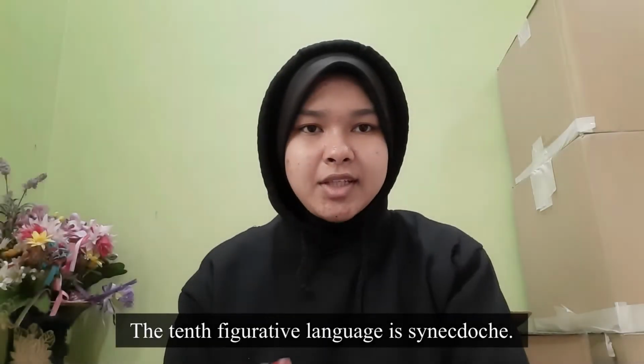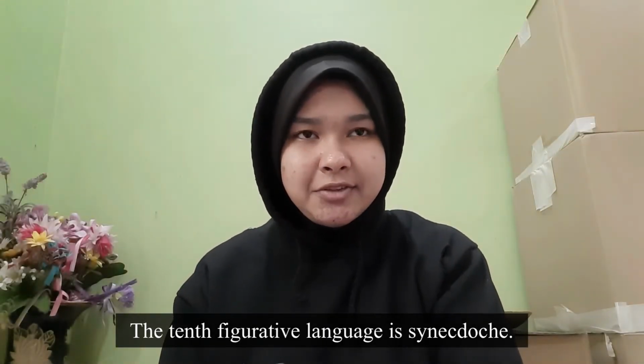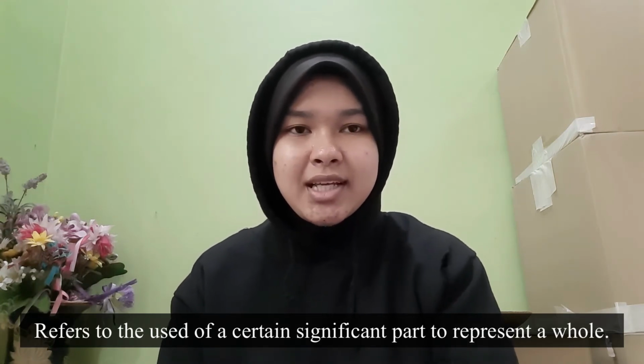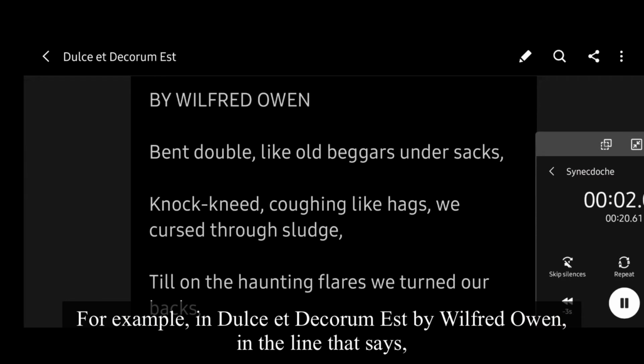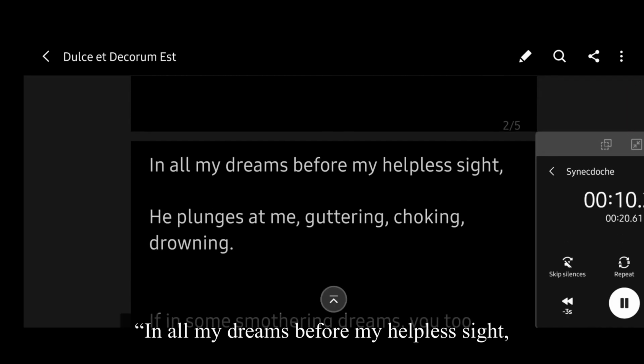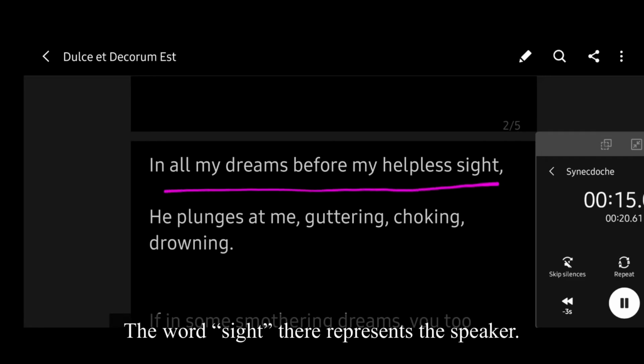The 10th figurative language is synecdoche, which refers to the use of a certain significant part to represent a whole. For example, in "Dulce et Decorum Est" by Wilfred Owen, in the line that says, "In all my dreams before my helpless sight," the word sight there represents the speaker.